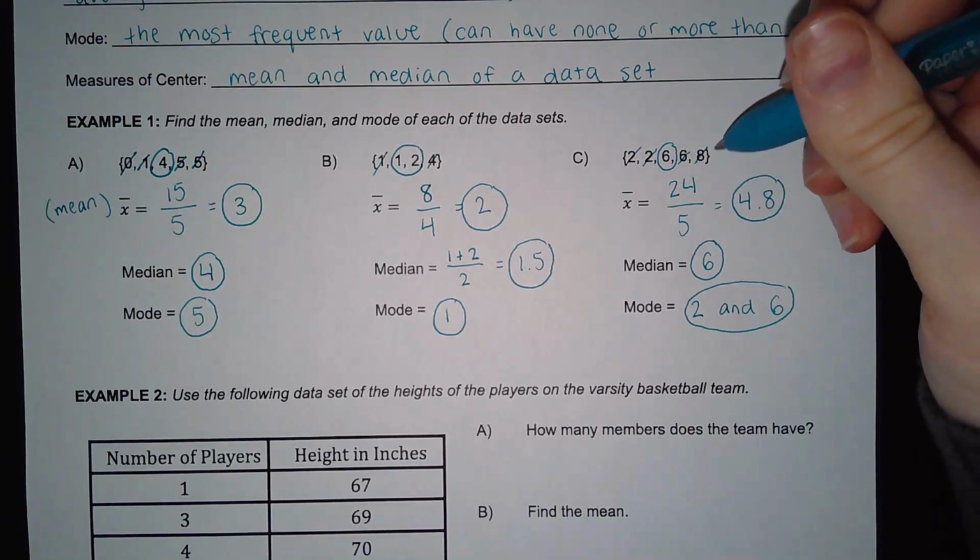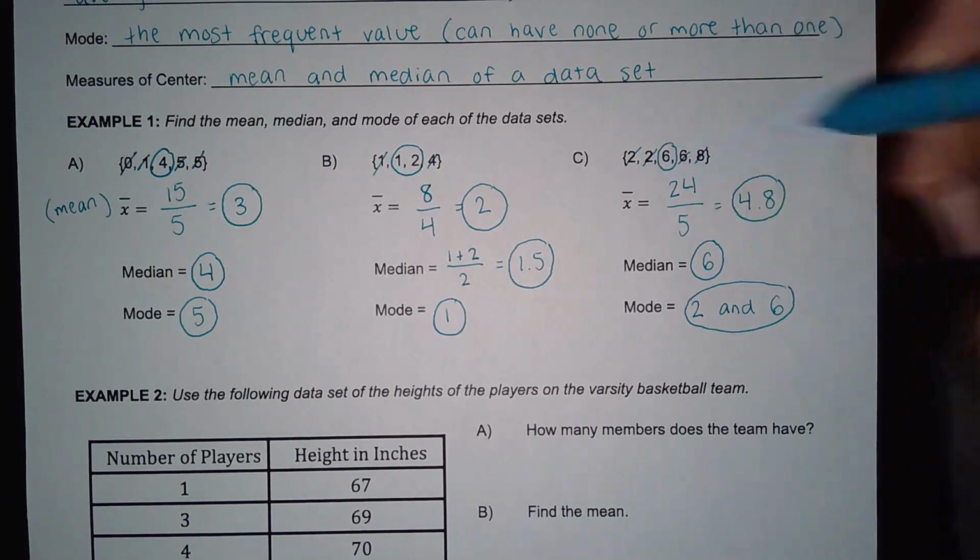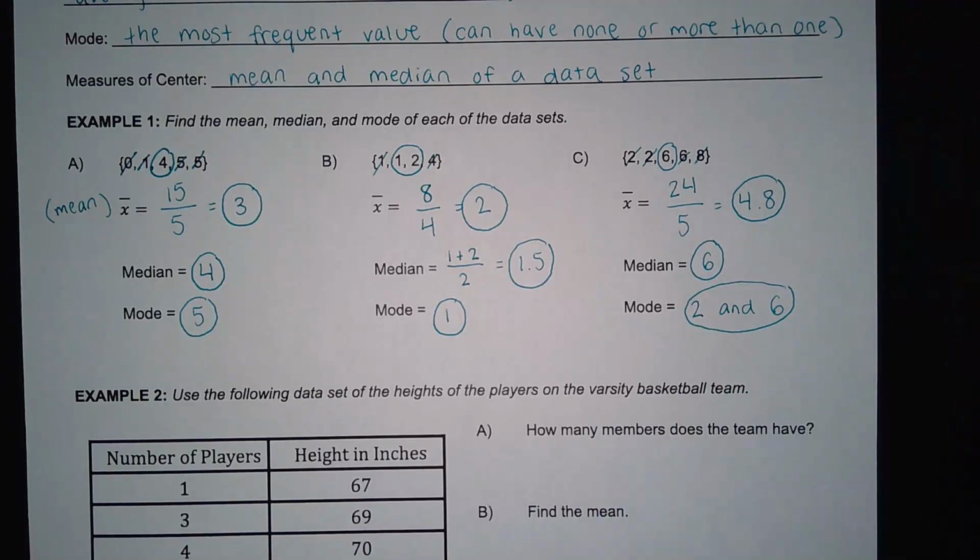Now, if 8 also occurred a second time, then we wouldn't actually have a mode at all because all of the values would occur the same number of times.